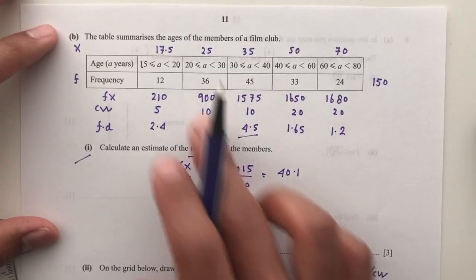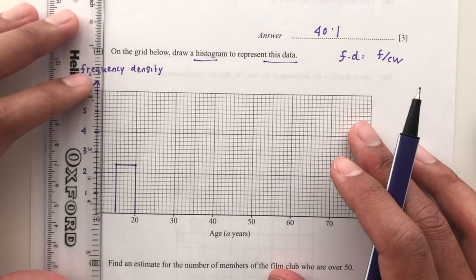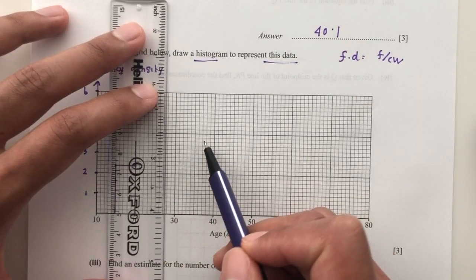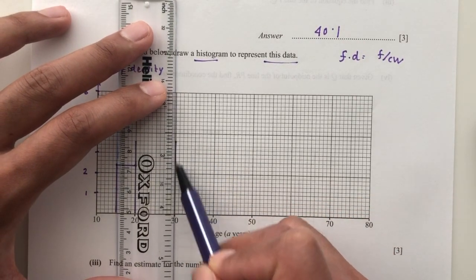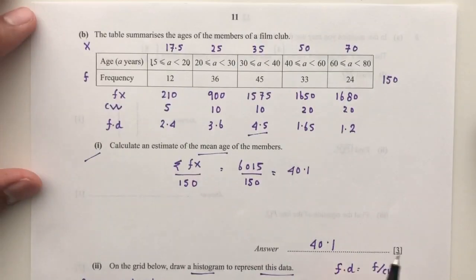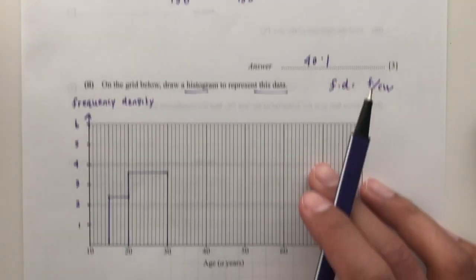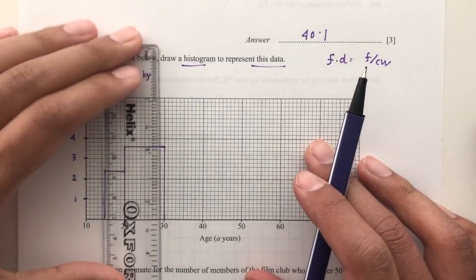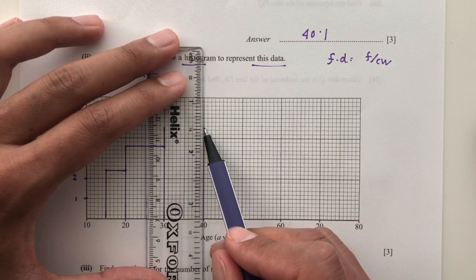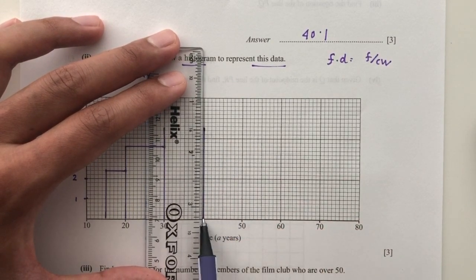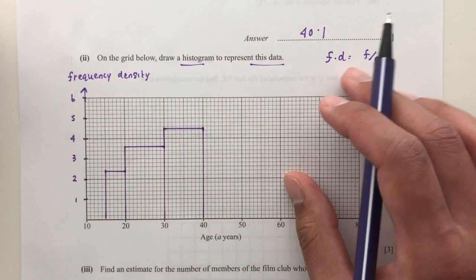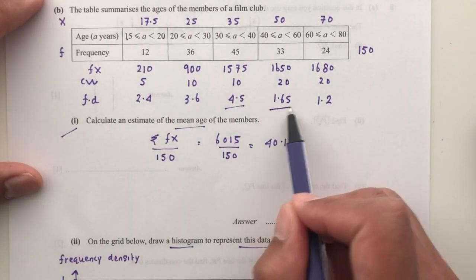Then for the other one we have 20 to 30, which will be 3.6. So 20 to 30, 3.6 will be right here. So joining these two. And the next one is 30 to 40, which will be 4.5. 4.5 will be between 4 and 5. Then we have 40 to 60, that will be 1.65.